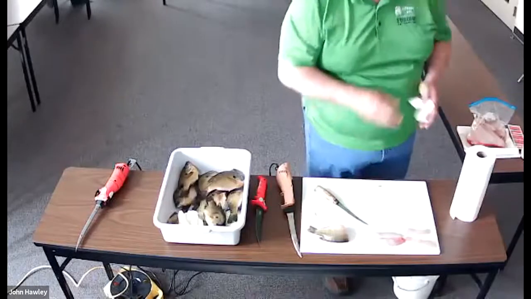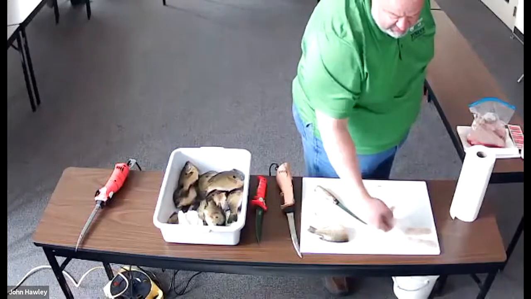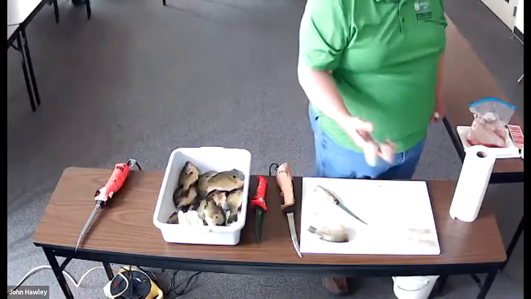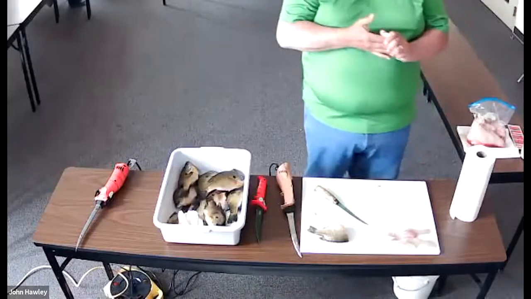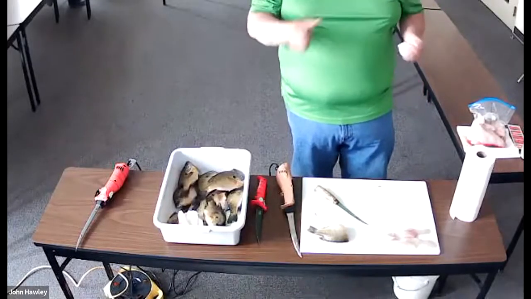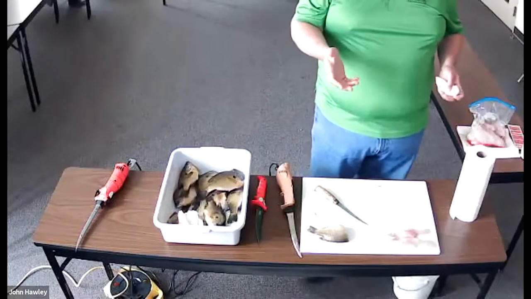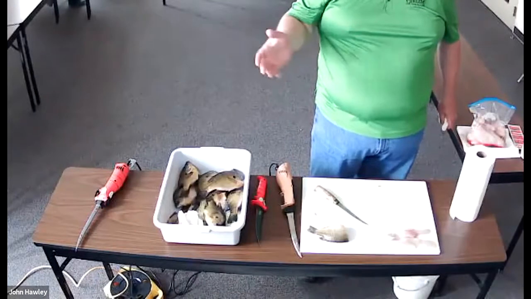So let's talk a little bit about preserving. Say I clean 200 bluegill and crappie. I'm going to rinse these off about 2 or 3 times in cool water, put them in a Ziploc bag, squeeze all the air out of it, and freeze them fresh. I do not want to soak them in salt water for any length of time.